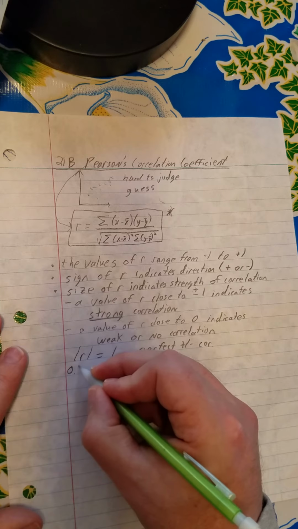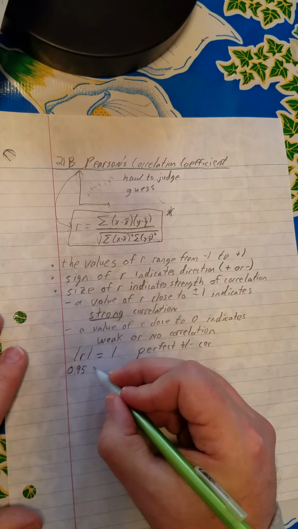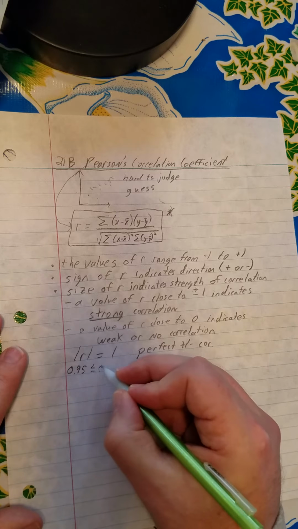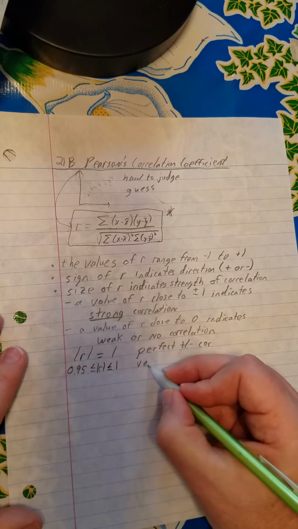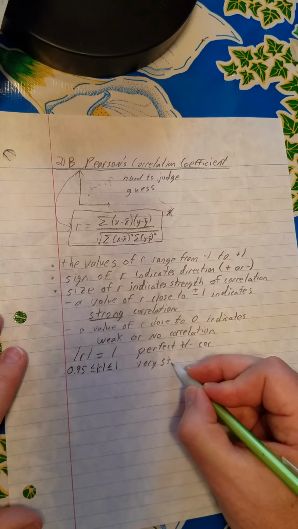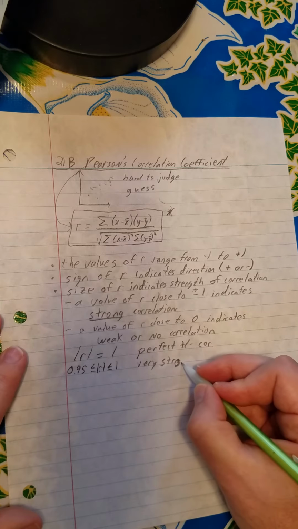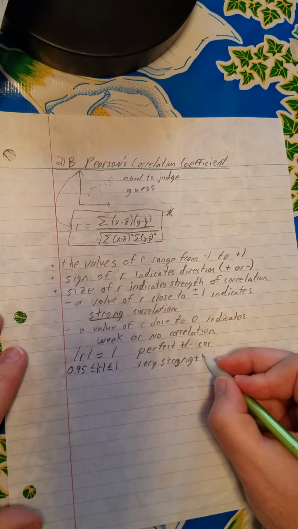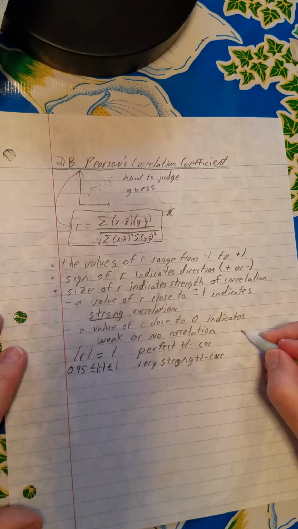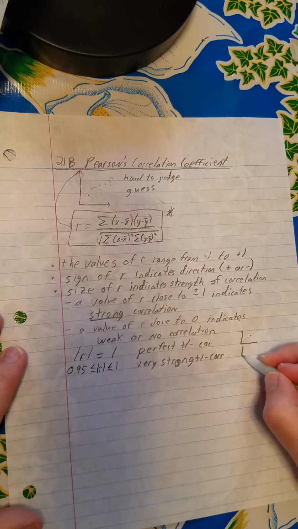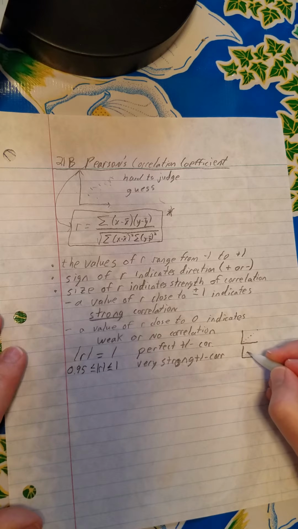If it's between 0.95 and 1, we say it's a very strong, strong positive or negative correlation. That's perfect. That's pretty close to perfect.